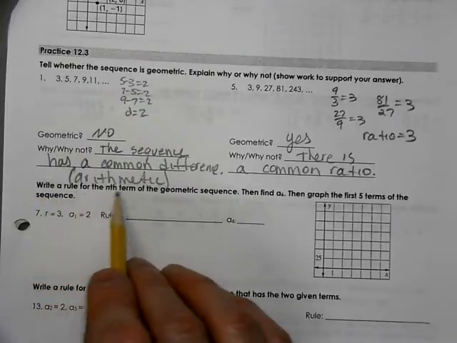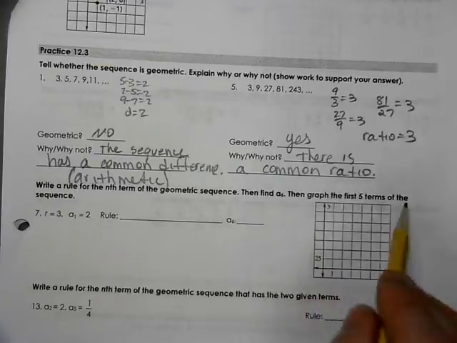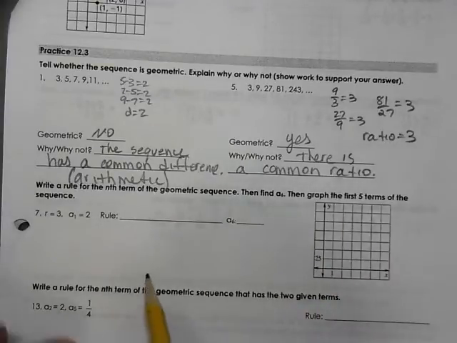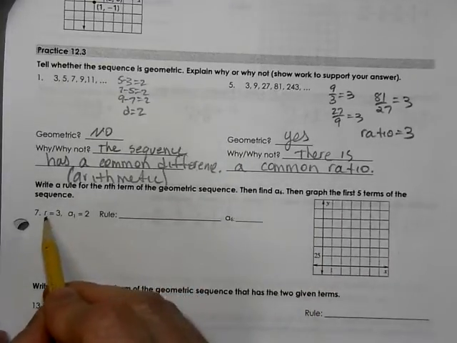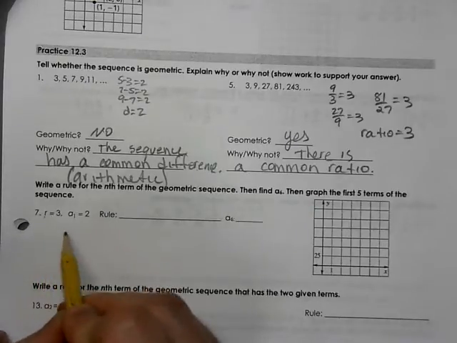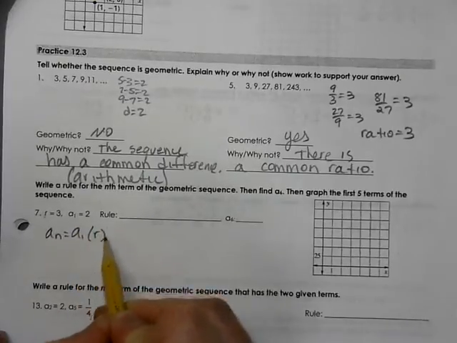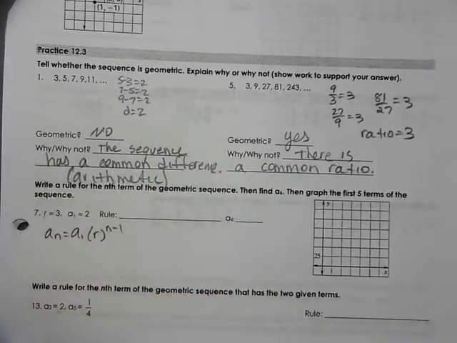Here we're going to write a rule. We're going to find the sixth term, and then we're going to graph out our values. So we know R tells us this is geometric, so we're going to use the format of A of 1, R, and minus 1.